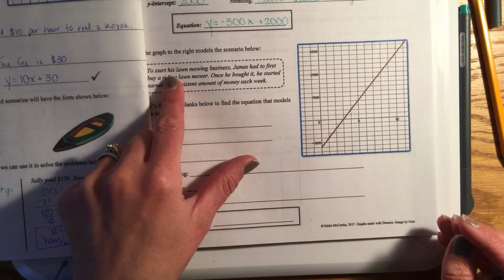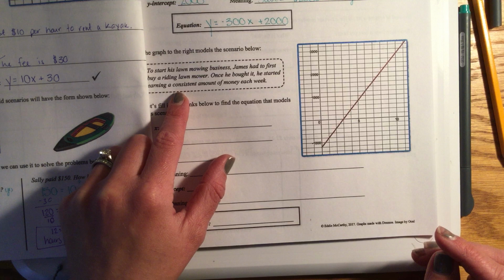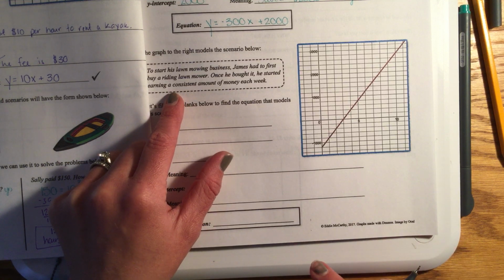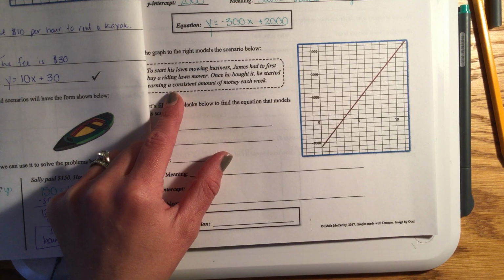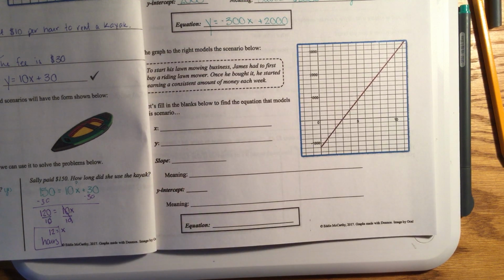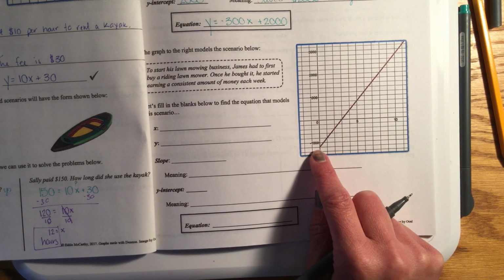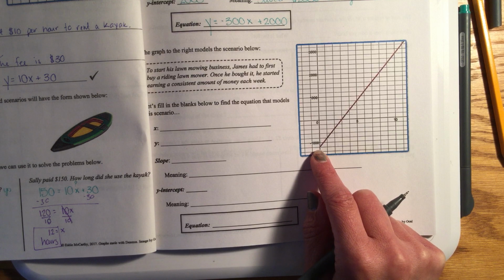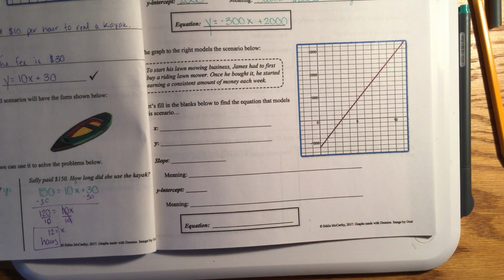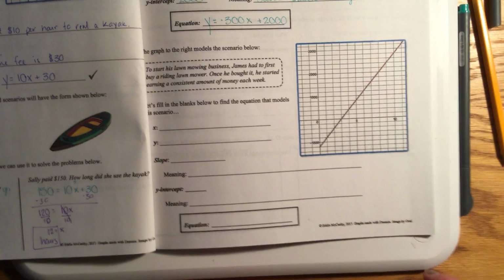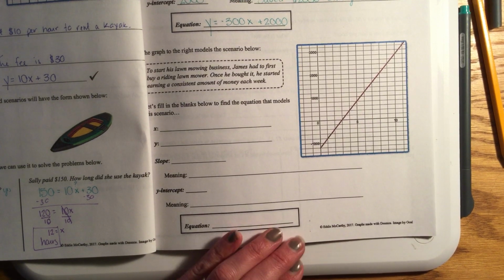Another situation. To start his lawn mowing business, James had to first buy a riding lawnmower. Once he bought it, he started earning a consistent amount of money each week. So this one actually has you start in the negative. And why is that? The reason is because he had to spend money to make money. You've probably heard some business people say that.